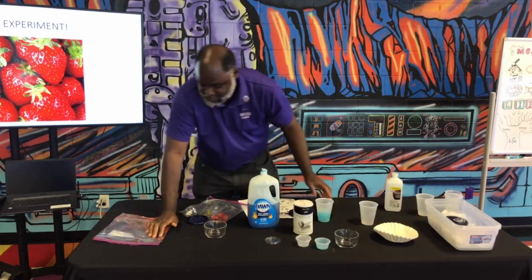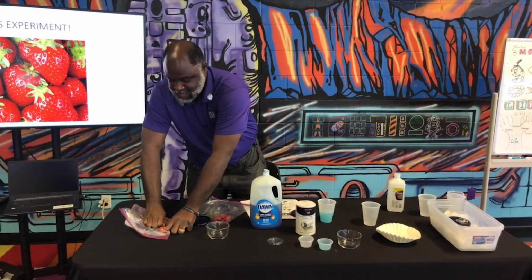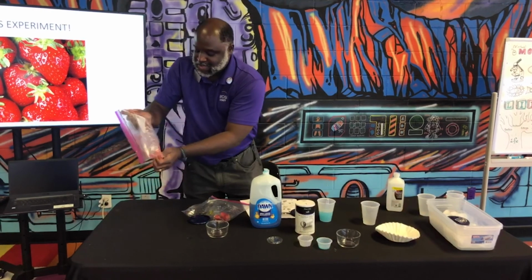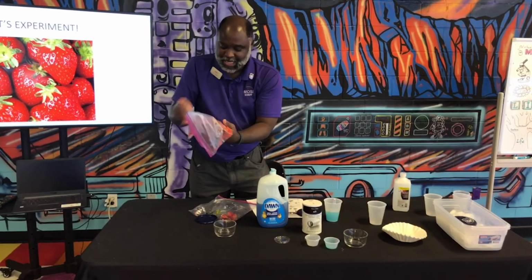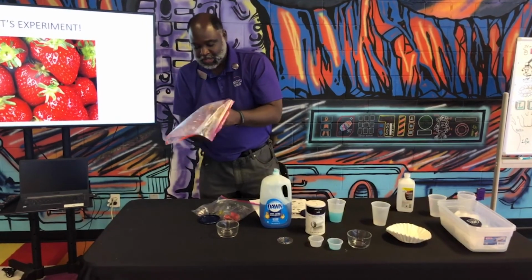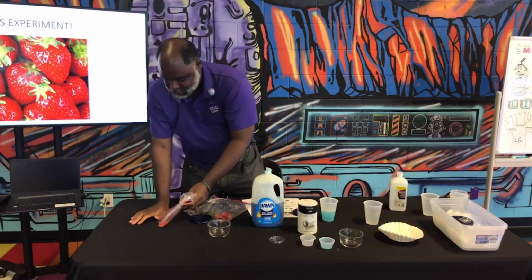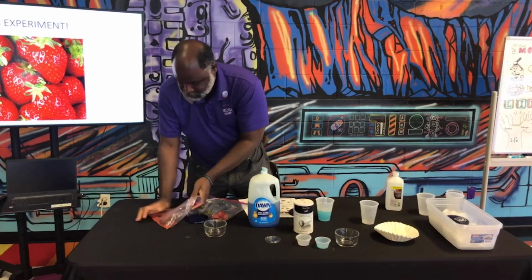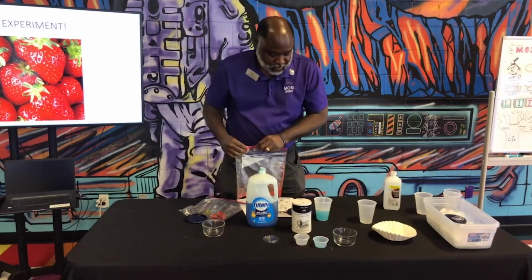All right, I'm going to give it a couple more good squishes gently. All right. And the reason that I keep saying gently is because you don't want to hit it hard so it can cause a hole in your bag and a mess. So we don't want to cause a mess everywhere. Okay.